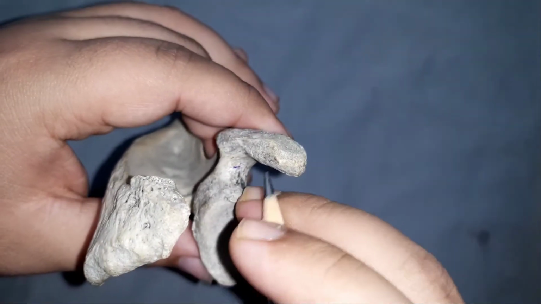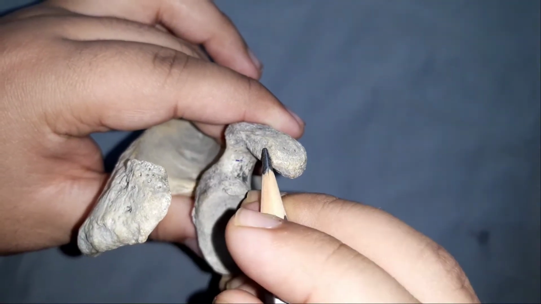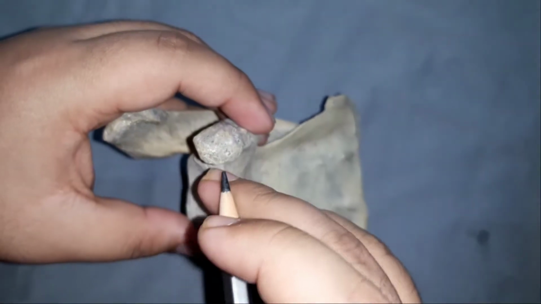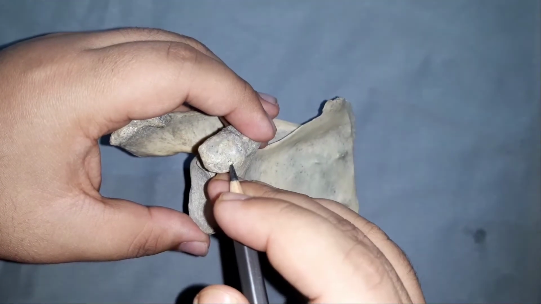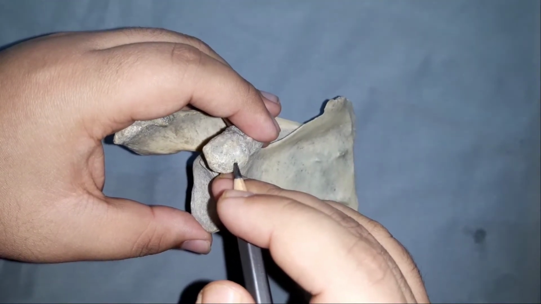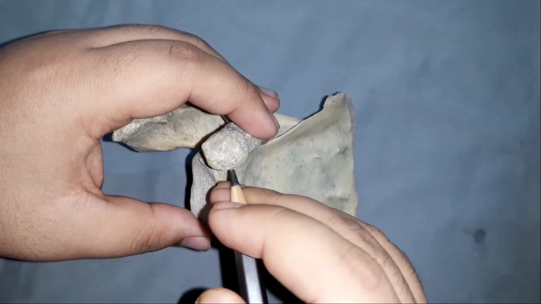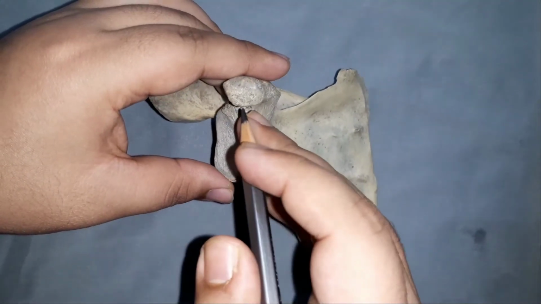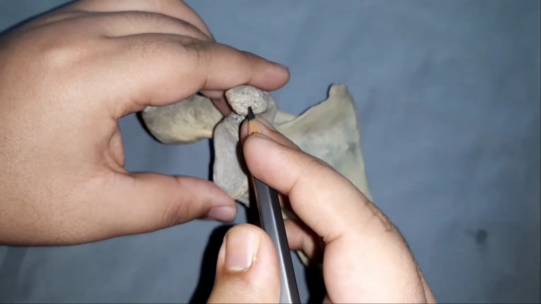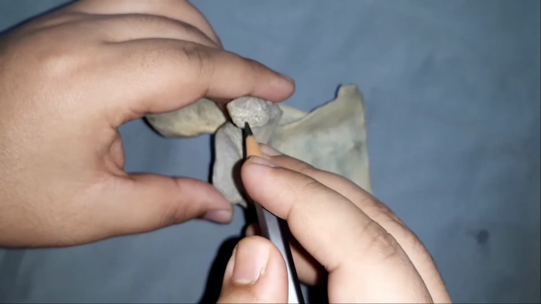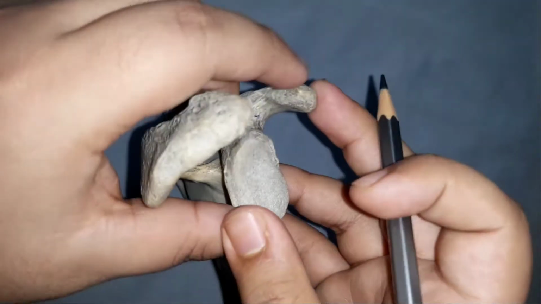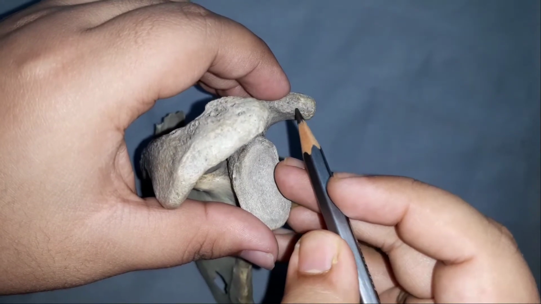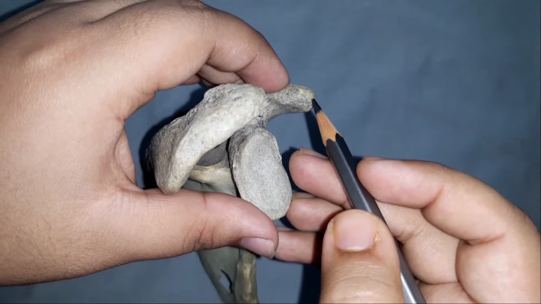Then again, speaking of the tip of the coracoid process, the lateral part is giving origin to the short head of biceps brachii like I mentioned. The medial part, on the other hand, is giving origin to another muscle of the upper limb, that is the Coraco Brachialis. Coraco Brachialis is also originating from the medial half of the tip of the coracoid process, just like the short head of biceps brachii was originating from the lateral half of the tip of the coracoid process.